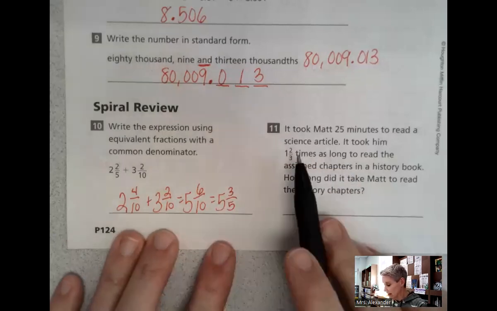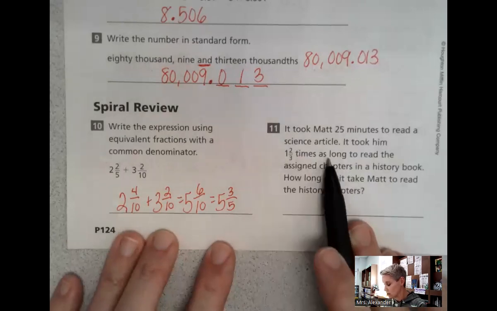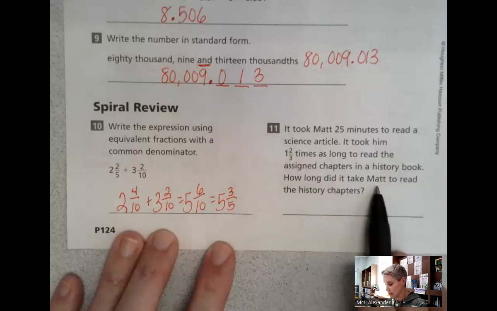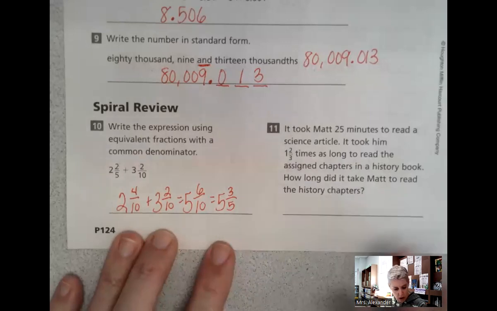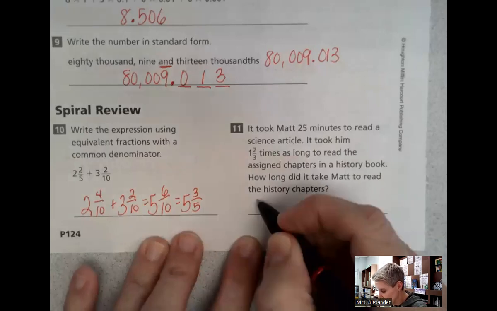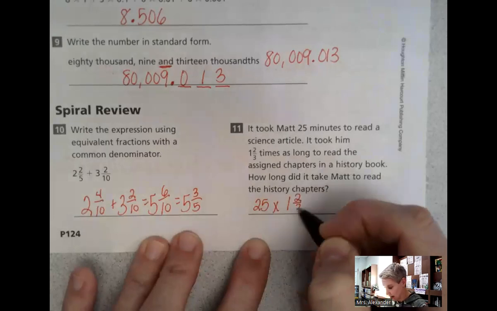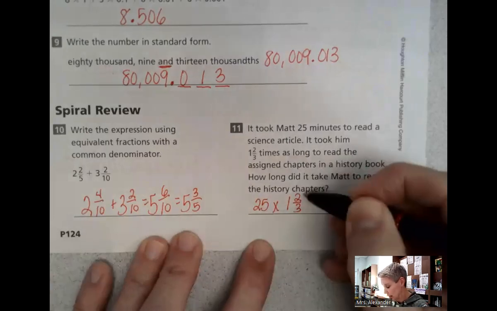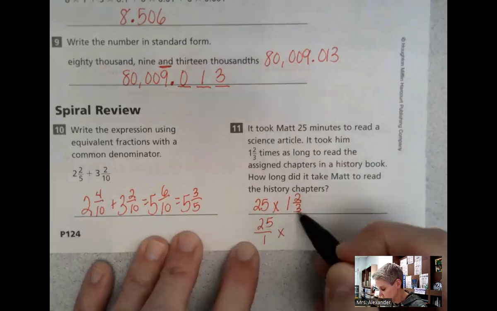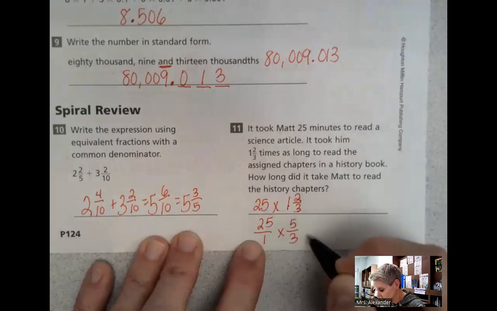It took Matt 25 minutes to read a science article. It took him 1 2/3 times as long to read the assigned chapters in a history book. How long did it take Matt to read the history chapters? 1 2/3 times as long. So we have 25 minutes times 1 2/3. Now, I'm going to rename it as an improper fraction. 25 over 1 times 3 times 1 is 3, plus 2 is 5/3.